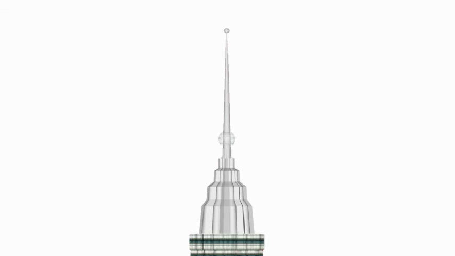Then the pinnacle was fixed to the outer frame once more, and the frame was loaded with the outer material.